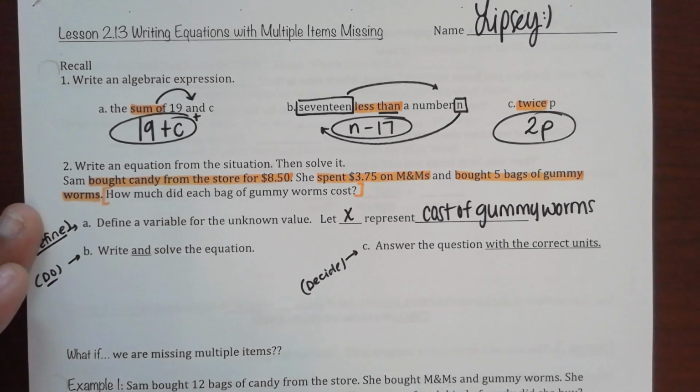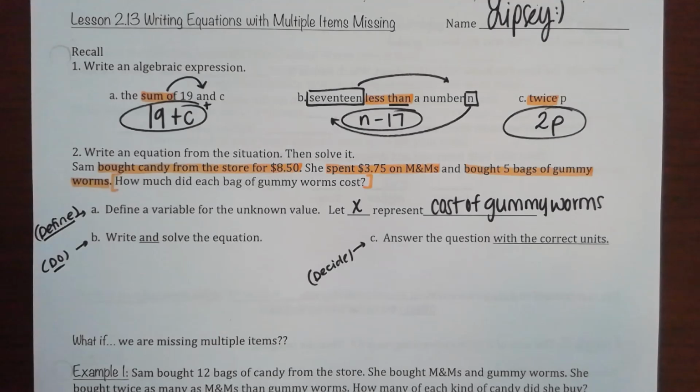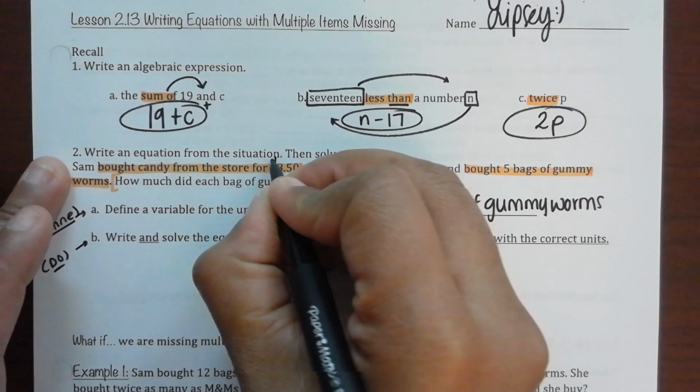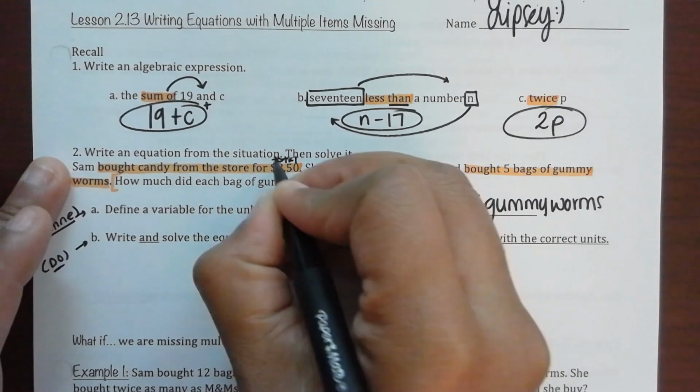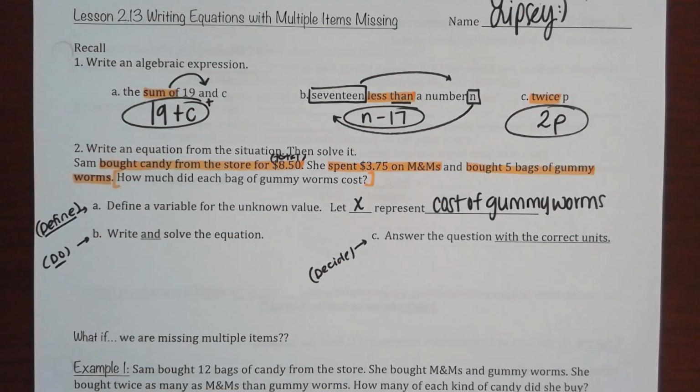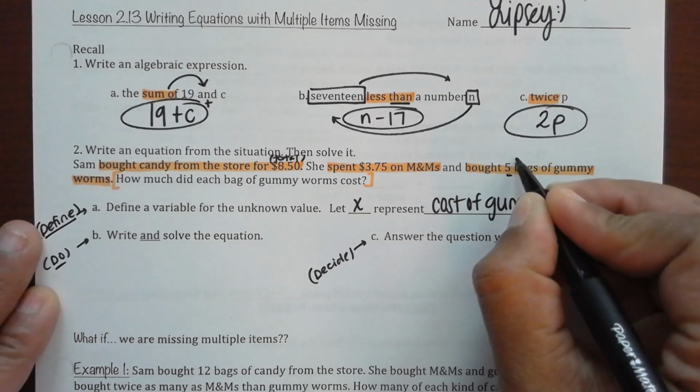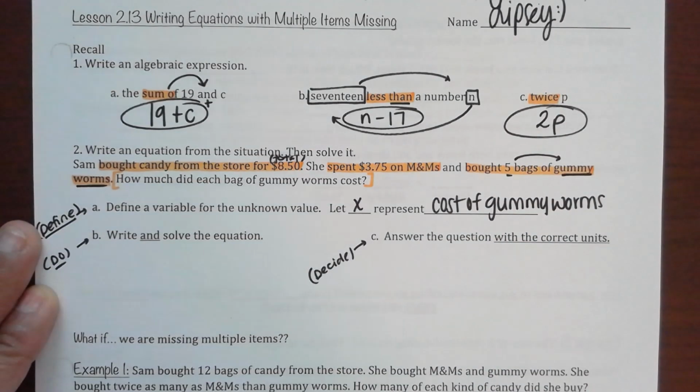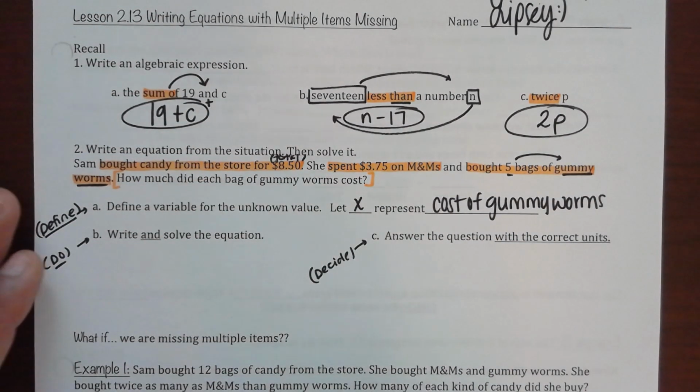How would I write this equation? What would be my constant? What would be my coefficient? $8.50 is your cost. Are you sure about that? Well, no. That's your total. So, which one's your constant and which one's your coefficient? 5. 5 is your what? Coefficient. Because 5 goes with what? X, the gummy worms.